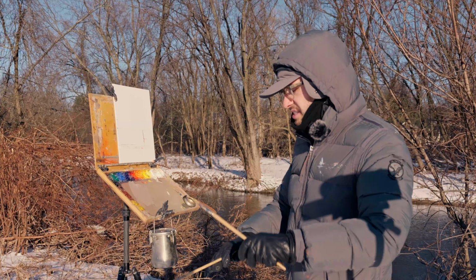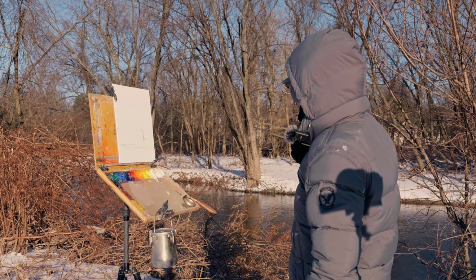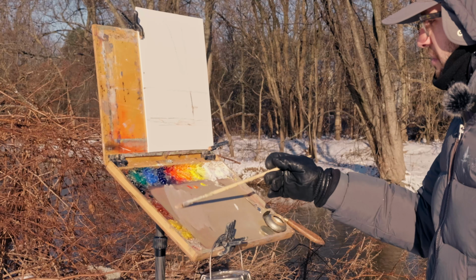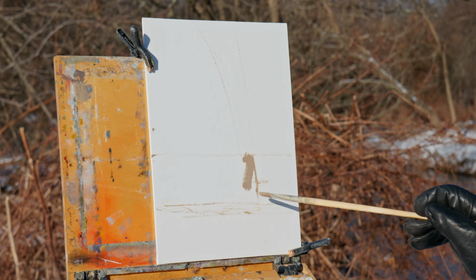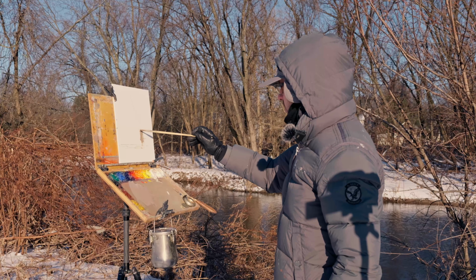These flat planes where the ground is just flat, that white of the snow is actually quite a dark value. But then these areas over here, which are light, that's where it's a light value.